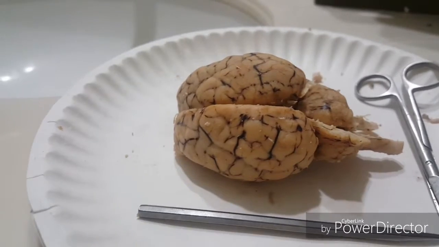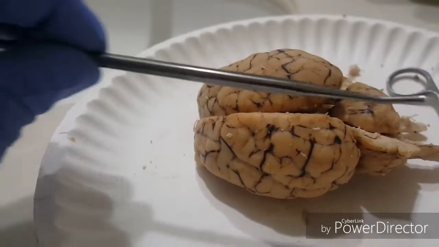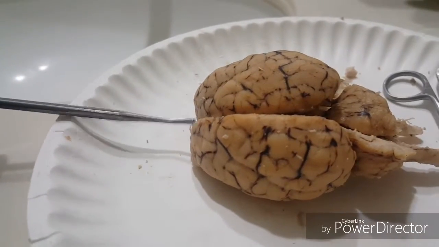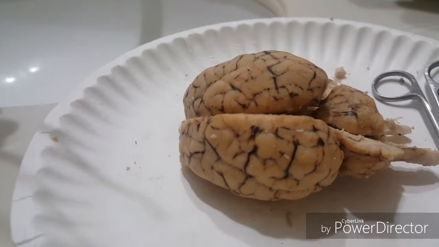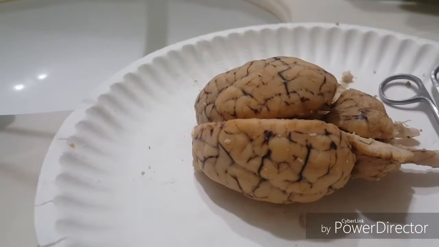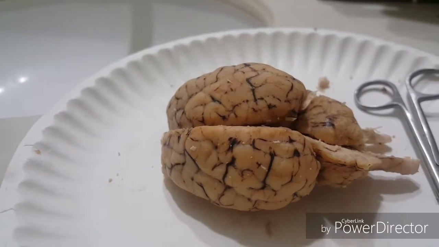So we're going to start by pointing out the longitudinal fissure, which is what divides the right and left hemisphere. This is the longitudinal fissure. This is the right hemisphere, the left hemisphere. We have the occipital lobe. As you will see, the lobes have the same names as the bones under which they are found.